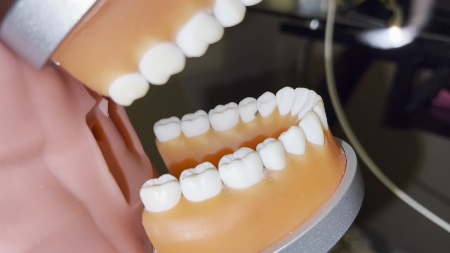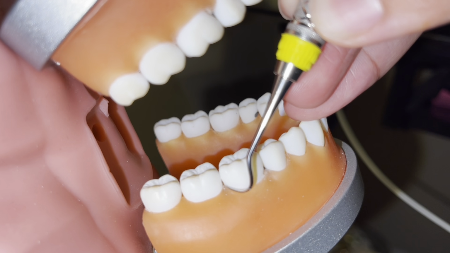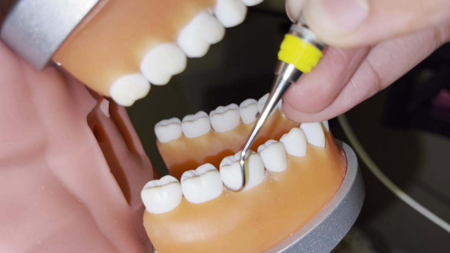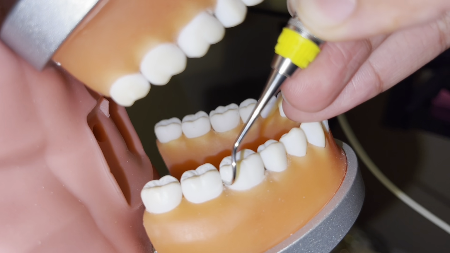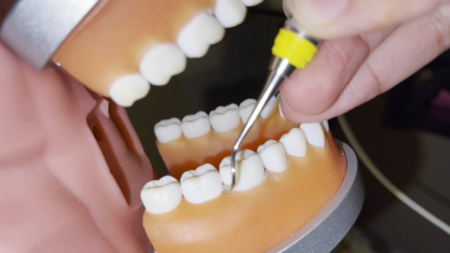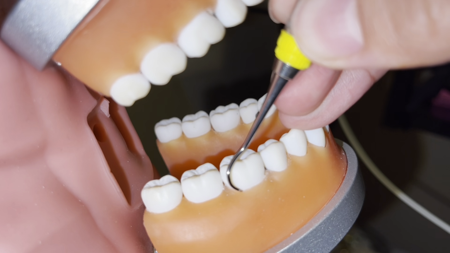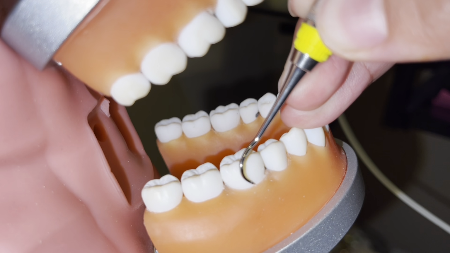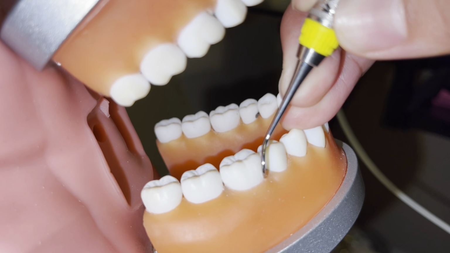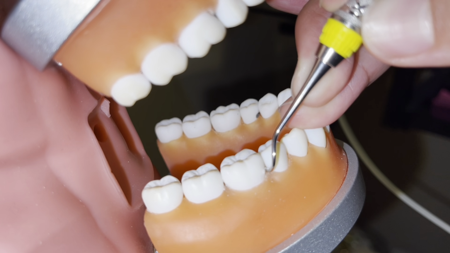So I want to start at the distal buccal line angle and activate an oblique stroke towards the distal, side to side, pivot roll, side to side, up, down. Turning the instrument halfway, we're going to walk across the facial aspect, maintaining tip adaptation, with oblique strokes, side to side, pivot roll, side to side, in the interproximal, up, down.